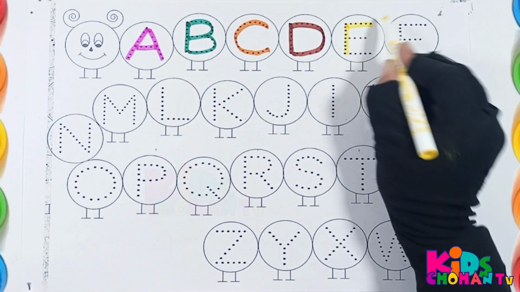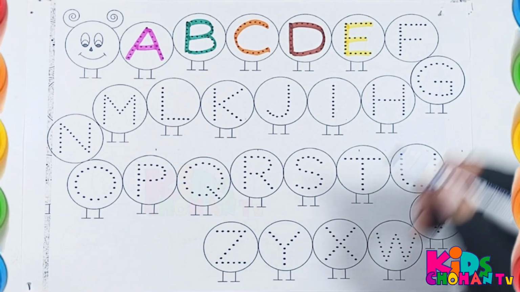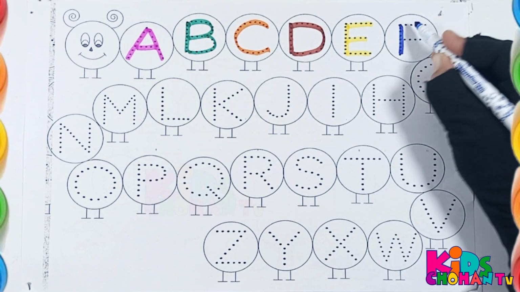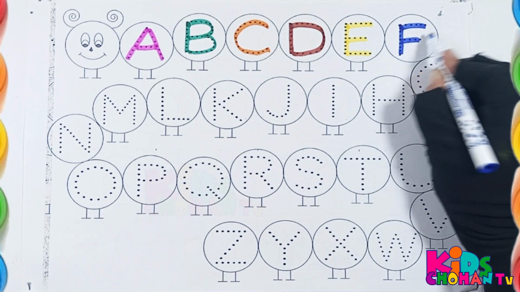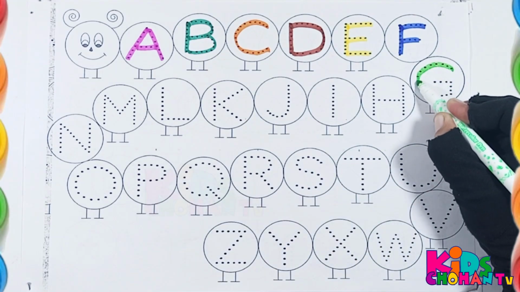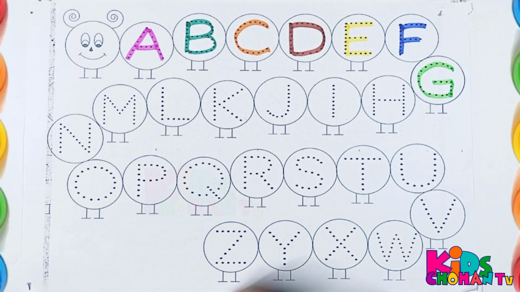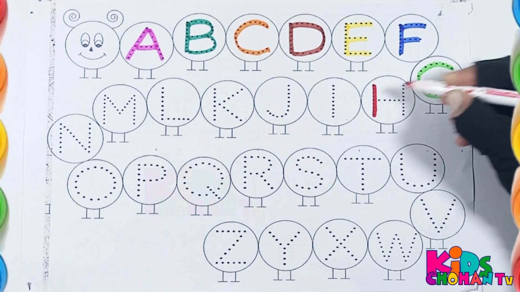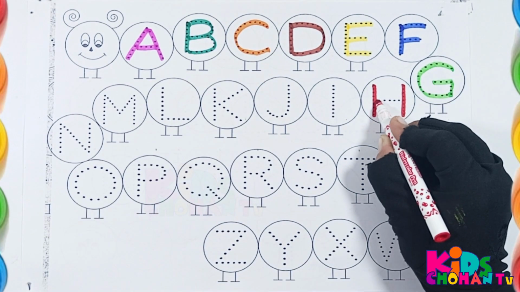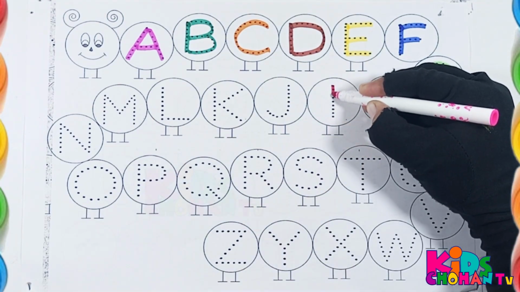E. E is for elephant. F. F is for fish. G. G is for goat. H. H is for hat. I is for ice cream.